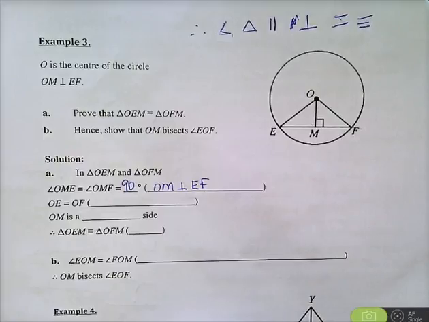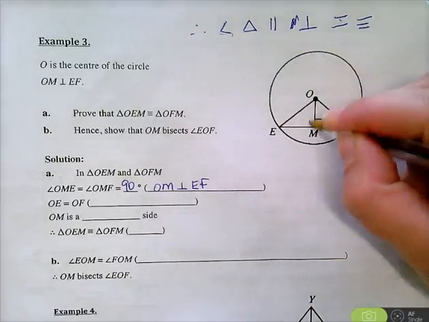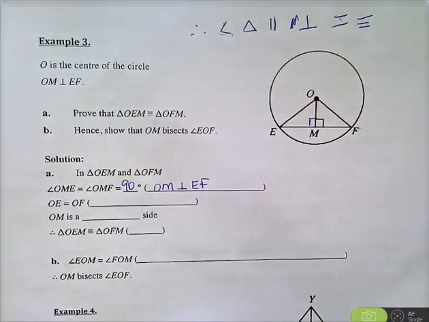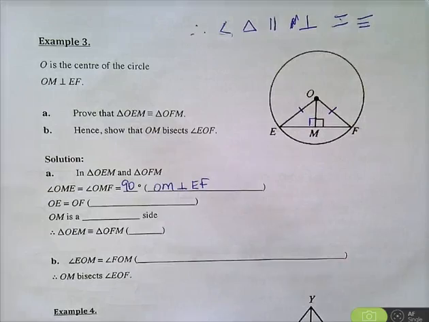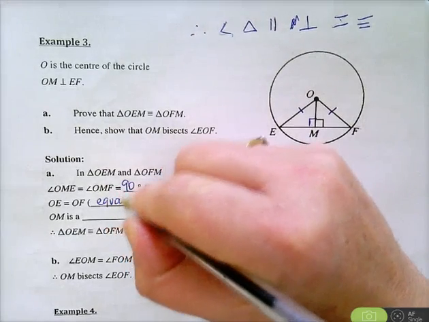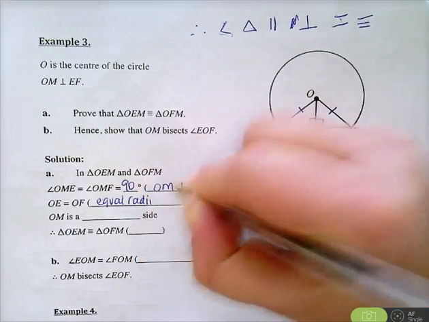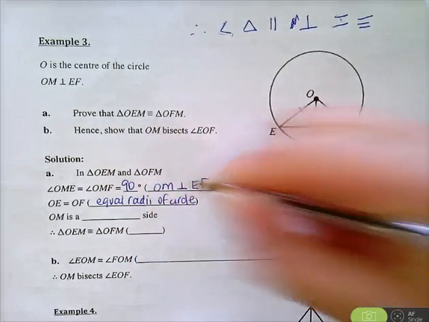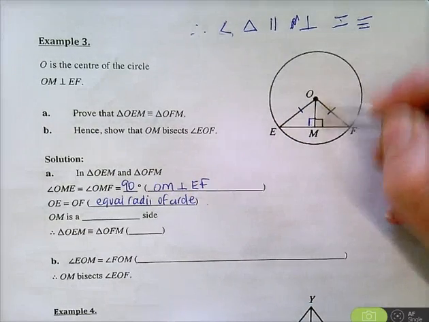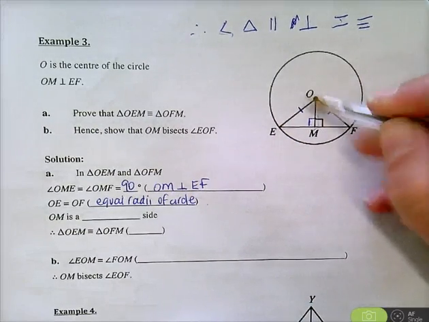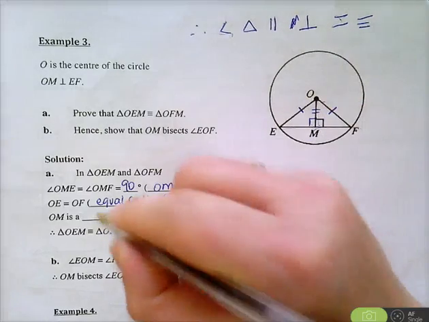Okay? Now, those two angles are equal, and I'd put the other side now that you've stated it, because OM is perpendicular to EF. OE equals OF. Why? It's a circle. So equal radii of circle. So we've got equal radii of circle, and in these two triangles, OM is a what?